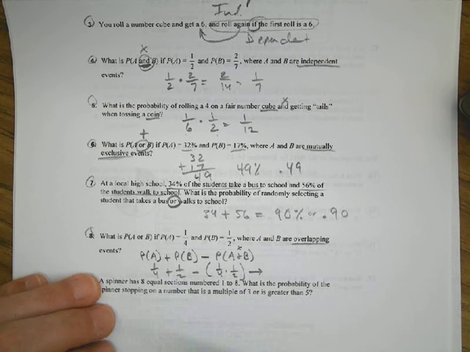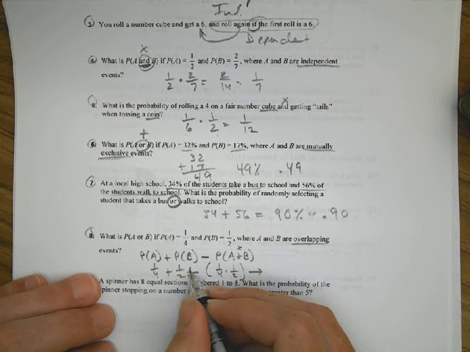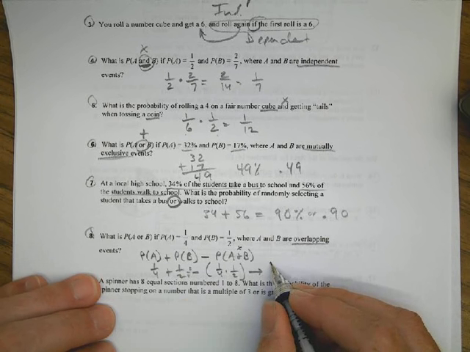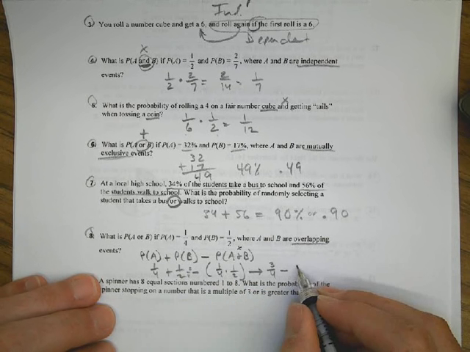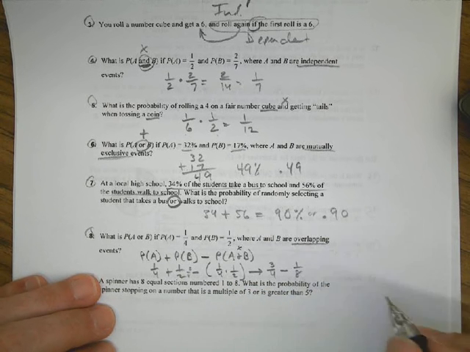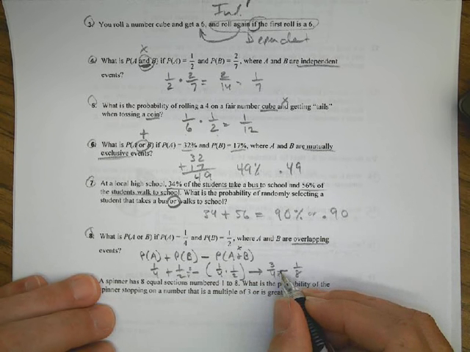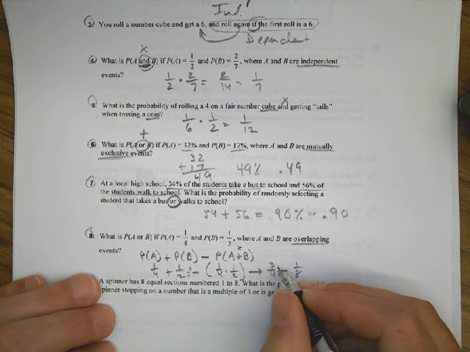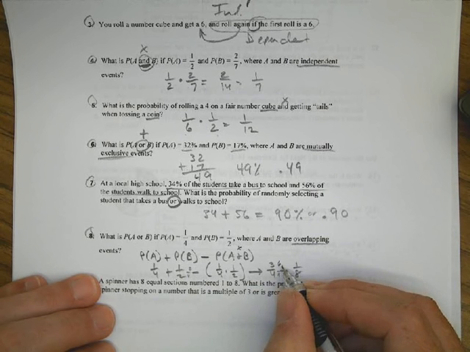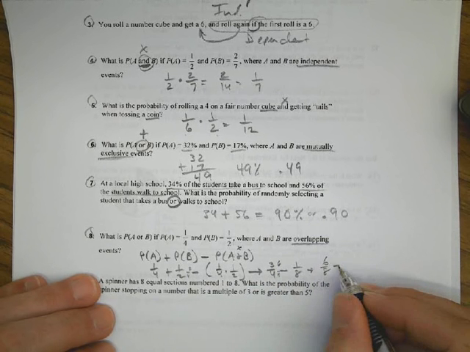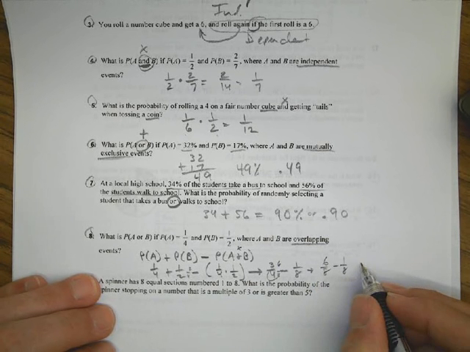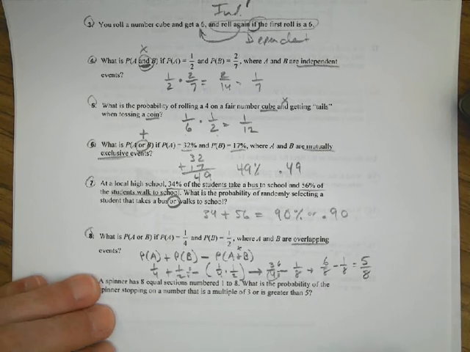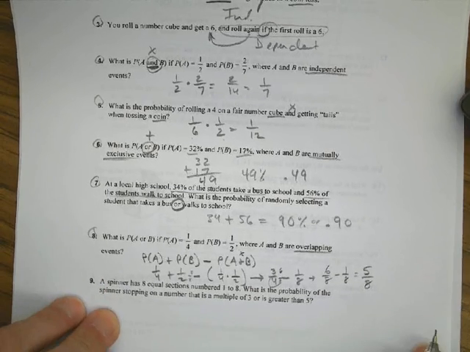So 1/4 plus a half, I need a common denominator here, is going to be equal to 3/4. And I'm going to subtract from that 1/4 times 1/2, which is 1/8. I need a common denominator here to make that work, so I'll make that an 8. 4 times 2 gives me 8, so 3 times 2 is 6. So this becomes really 6/8 minus 1/8 when I change that to a common denominator. And 6 minus 1 is 5. So I put 5/8 for my solution for number 8.